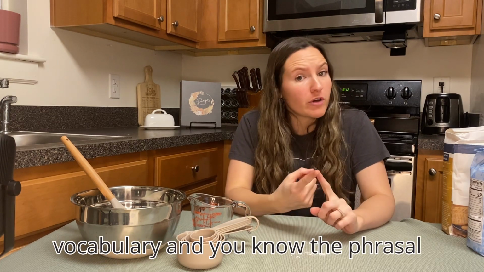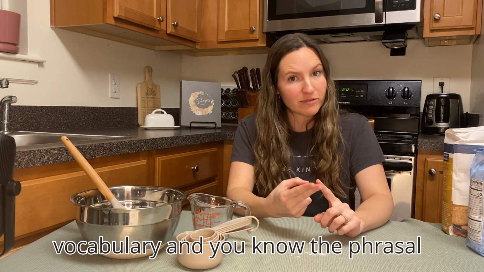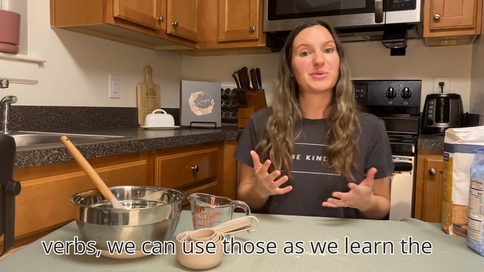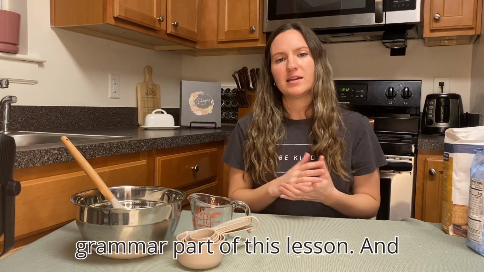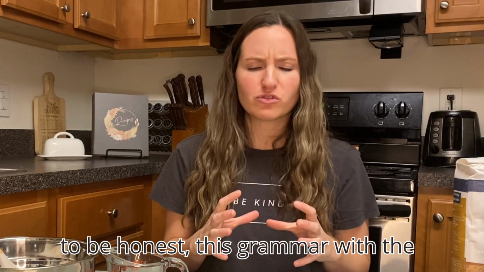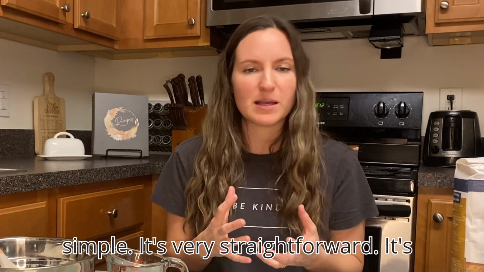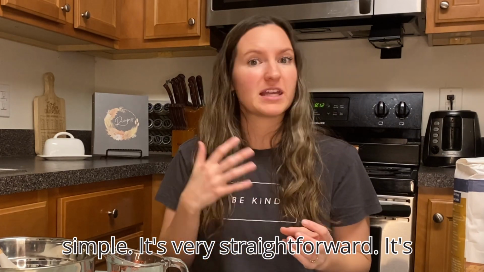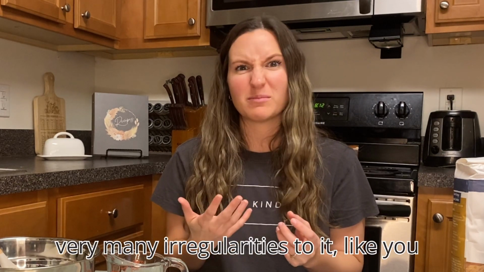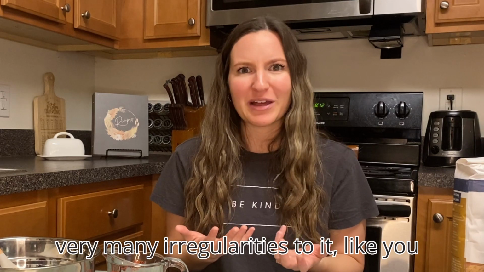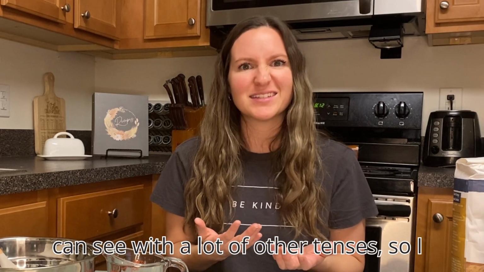Well, now that you know the vocabulary and you know the phrasal verbs, we can use those as we learn the grammar part of this lesson. And to be honest, this grammar with the going to future tense is really simple. It's very straightforward. It's almost always the same. There are not very many irregularities to it like you can see with a lot of other tenses. So I think we're gonna have a lot of fun with it.